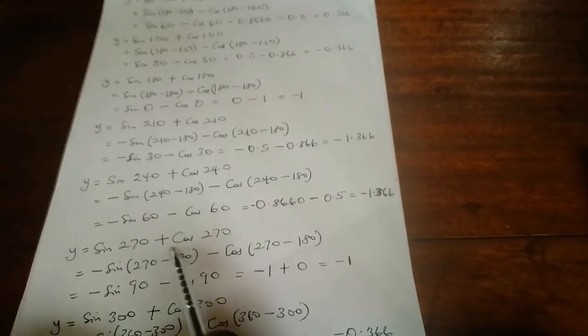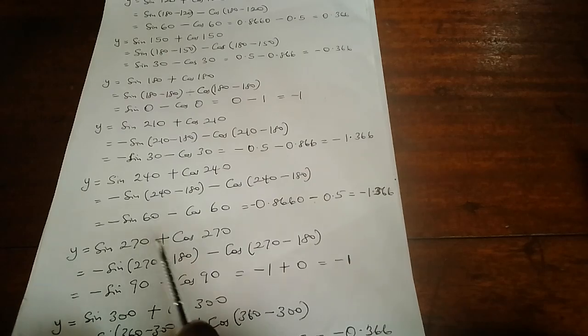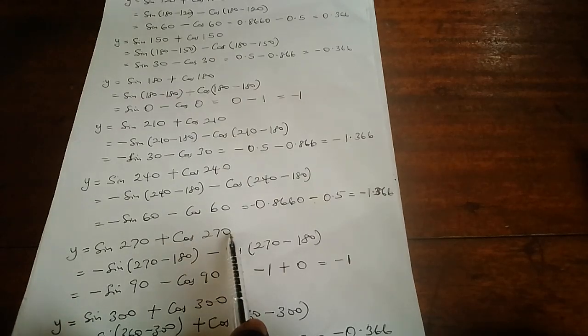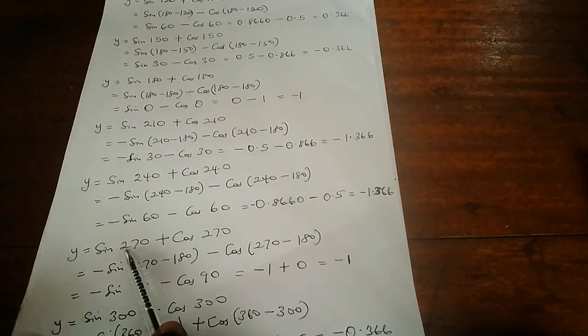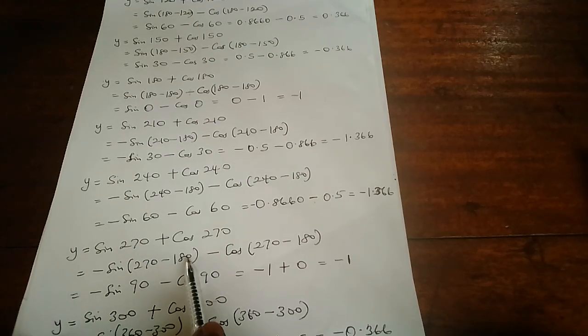When x is equal to 270, y equals sin 270 plus cos 270. So we are seeing the third quadrant. So that means sine is still negative in the third quadrant. So you have minus sine. The equivalent of 270 in the third quadrant is 270 minus 180. So in the third quadrant, the cos is still negative. So minus times plus will give us minus.